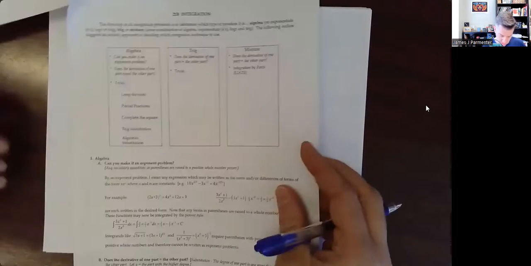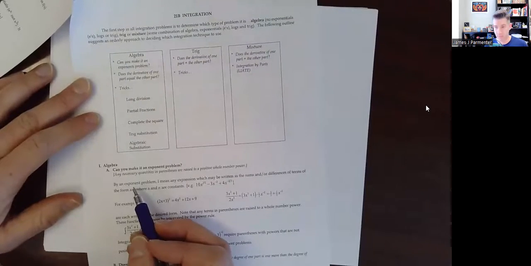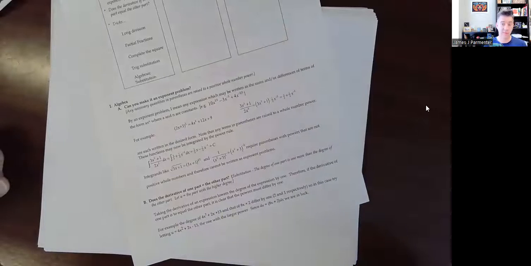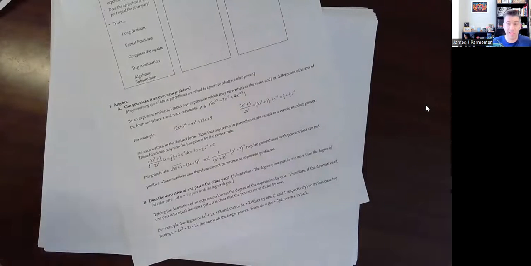So back to the algebra section, which is the longest section, so we're going to get through it here. So far we've talked about just the first two things on this handout: can you make an exponent problem, so powers of x, and does the derivative of one part equal the other part? So use substitution. For powers of x, you're really just looking for one part to be one less power than the other part. And there are some good examples here as well.